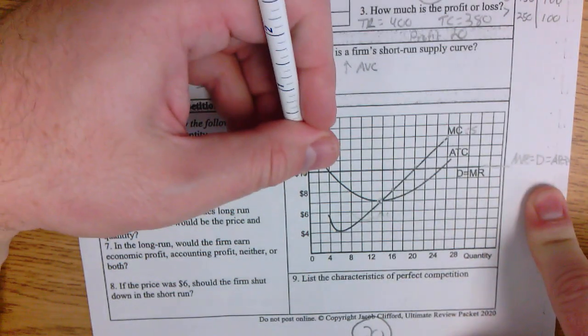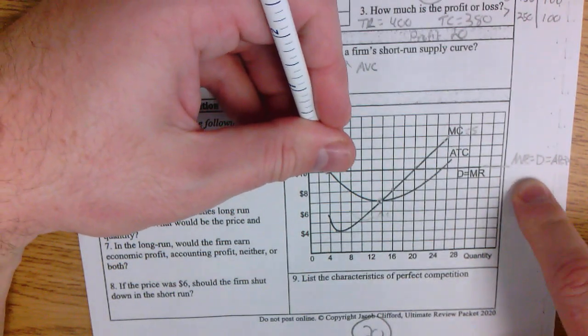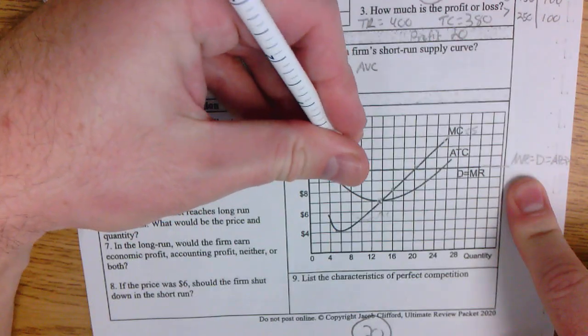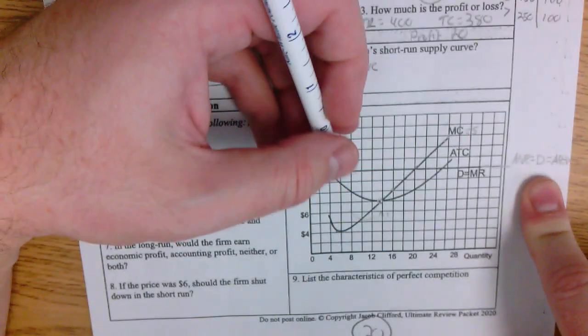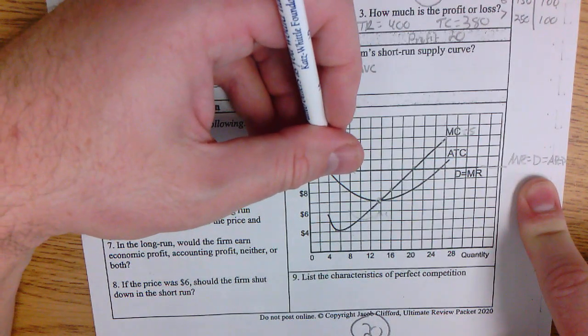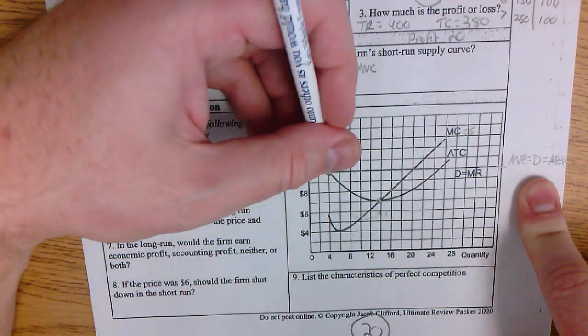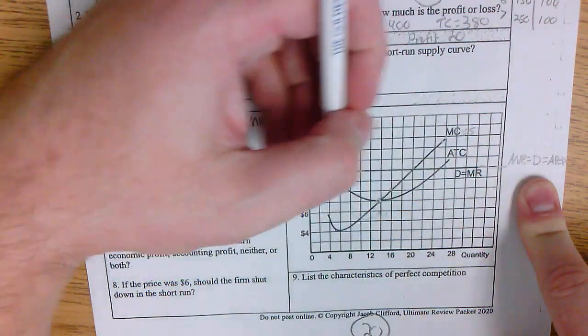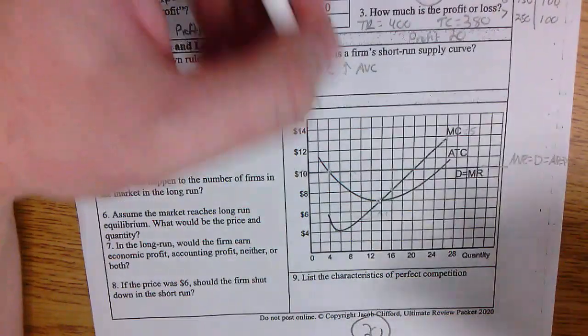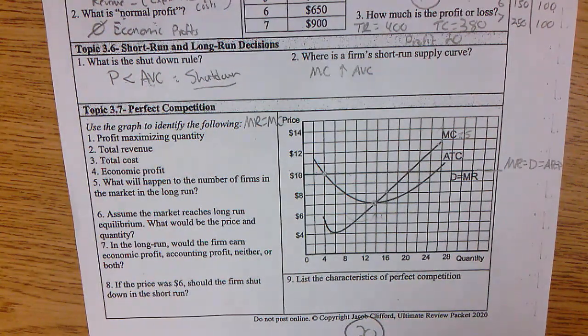If our price is $10, think about it this way. Each unit I sell, I'll make an additional $10. It's my demand curve, right? I'm only selling this good at $10. It's my average revenue. If I sell 4 units at $10 a piece, that's $40. 40 divided by 4 is 10, right? So this demand curve is completely horizontal here. It's completely elastic. And that's because businesses in perfect competition don't have any control over their prices.